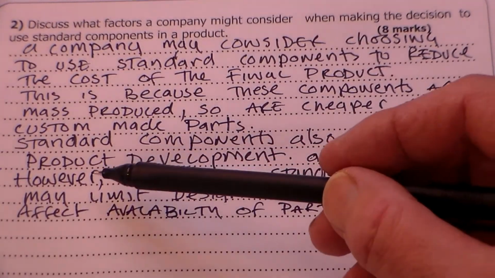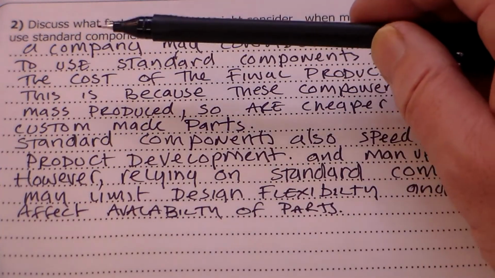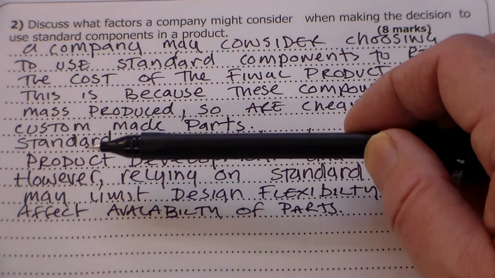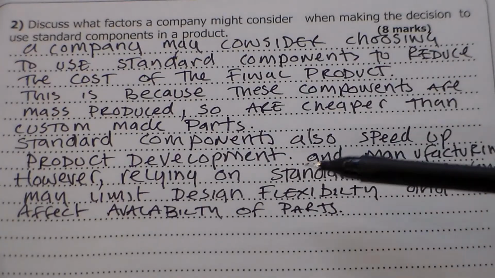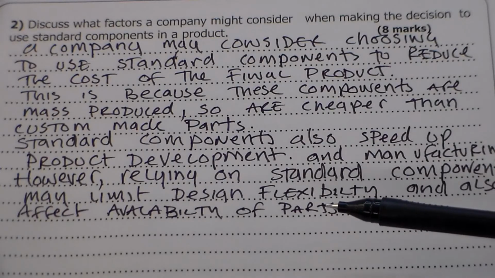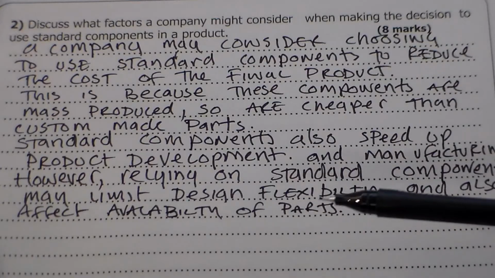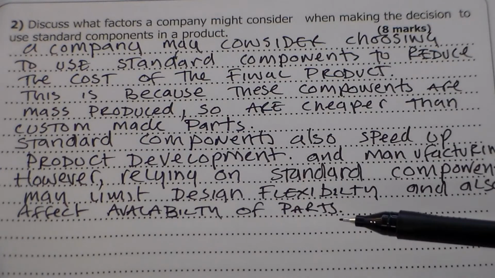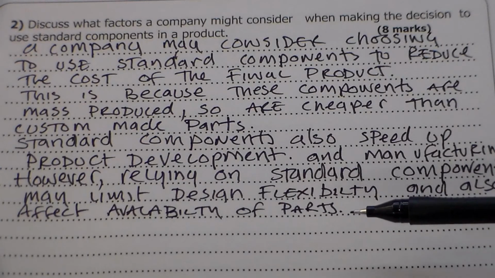So these are the upsides. We've talked about the upside of using standard components, and now we're talking about the downside. However, relying on standard components may limit design flexibility and also the availability of parts. Remember, if we're using standard components that are bought in, there may well be a long supply chain. They may have to come from somewhere else, they may have to be transported, and there might be delays. So we're just highlighting that point here.